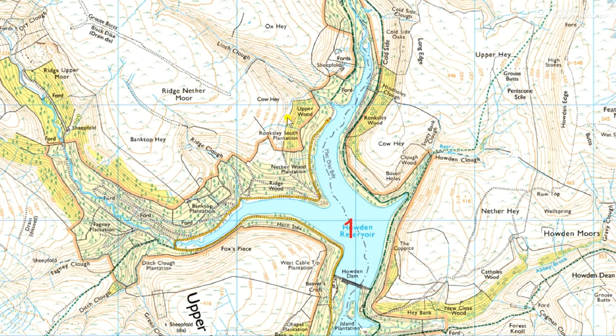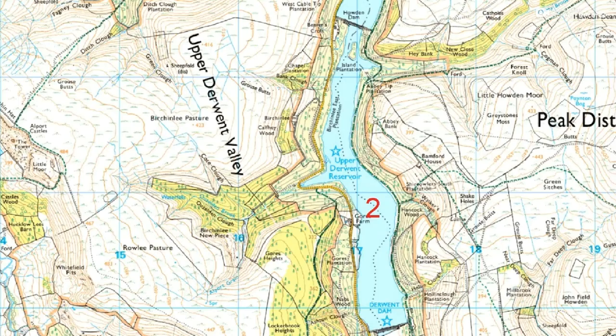Well, if we were, and looking across, we'd expect to be able to see this bit of the dam on the other side. That doesn't really fit with that one. Also, we can't see this big inlet on the other side there. So that doesn't quite fit. What about map number 2?